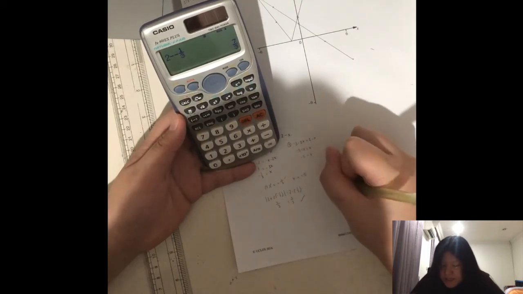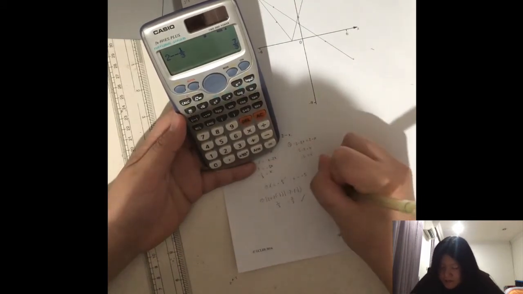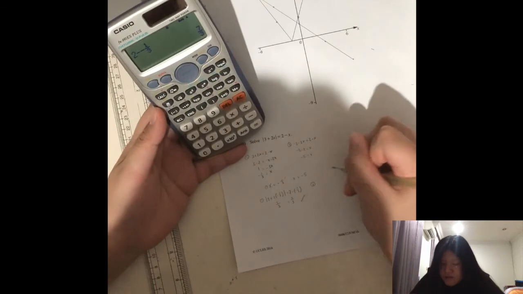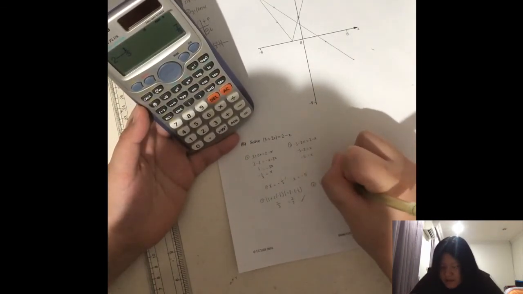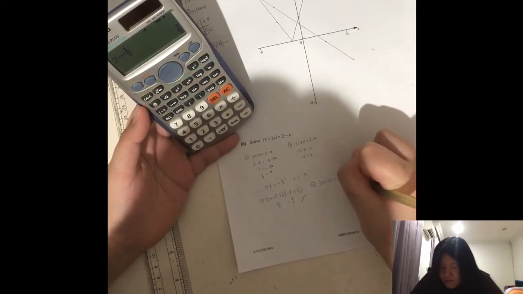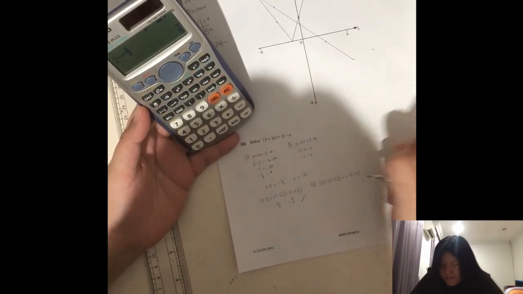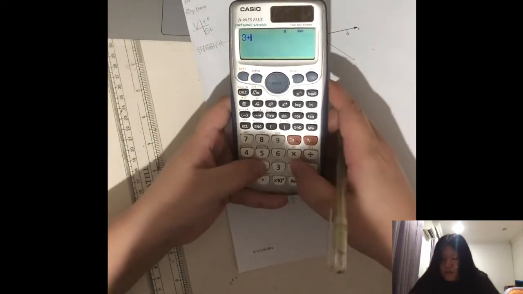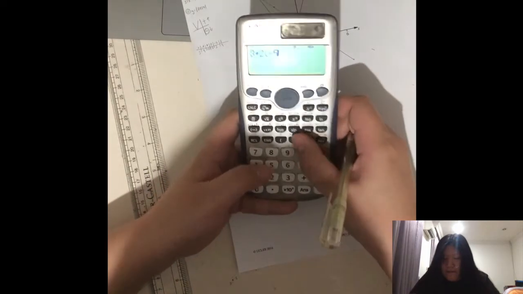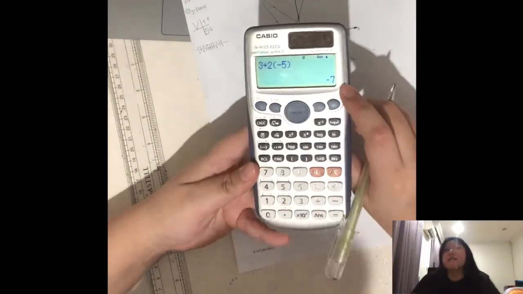Next we check for the second x. x is equal to negative 5. So we put it back into the equation again. 3 plus 2 times negative 5 equals 2 minus negative 5. Now, 3 plus 2 times negative 5 gives us negative 7.